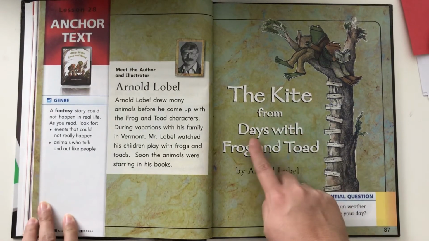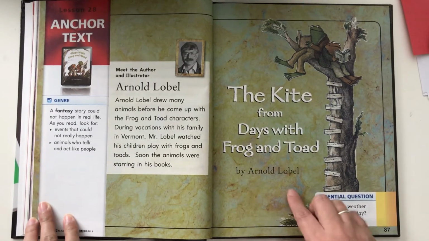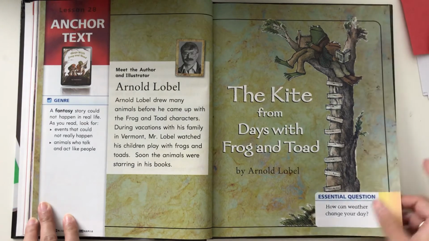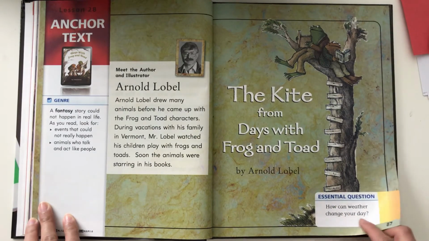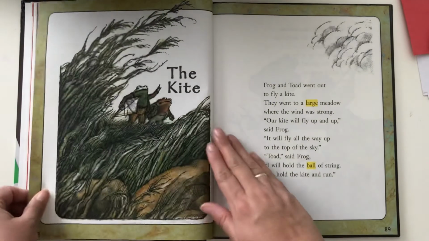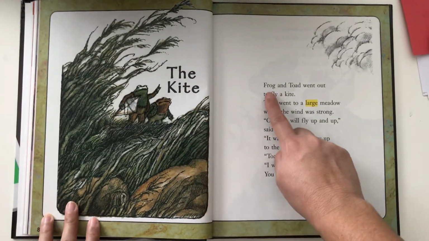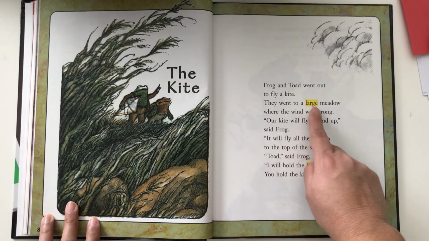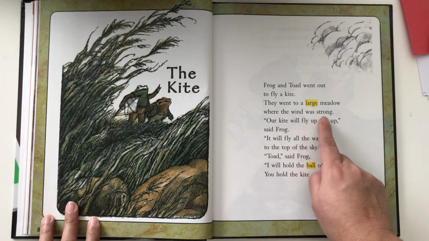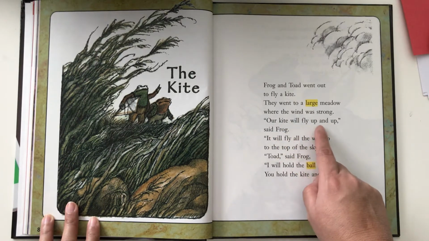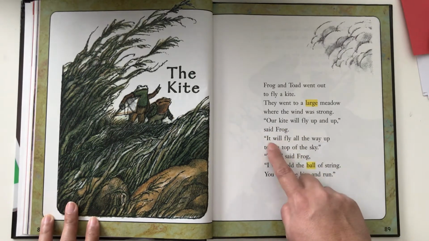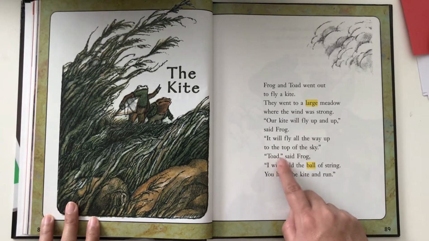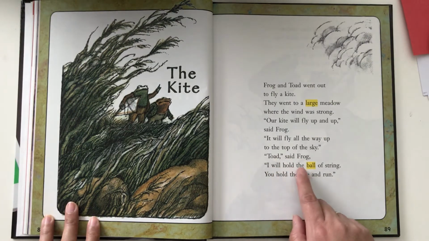The Kite from Days with Frog and Toad by Arnold Lobel. And remember our essential question, how can weather change your day? The Kite. Frog and Toad went out to fly a kite. They went to a large meadow where the wind was strong. Our kite will fly up and up, said Frog. It will fly all the way up to the top of the sky. Toad, said Frog, I will hold the ball of string. You hold the kite and run.